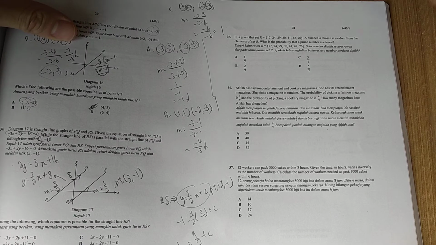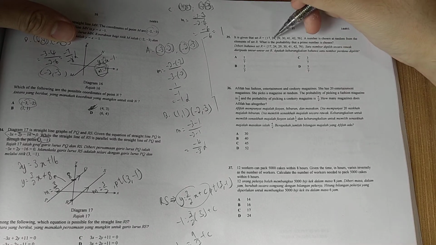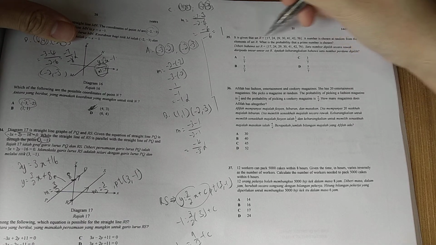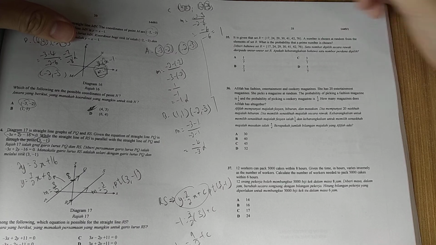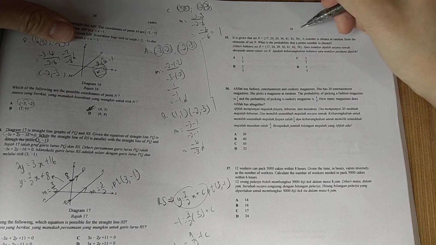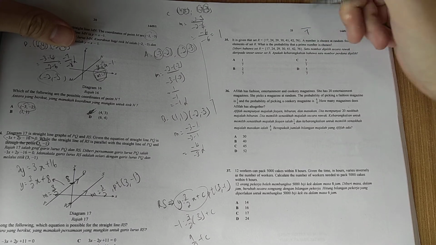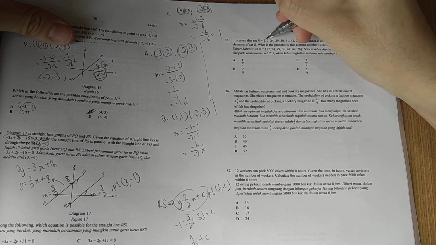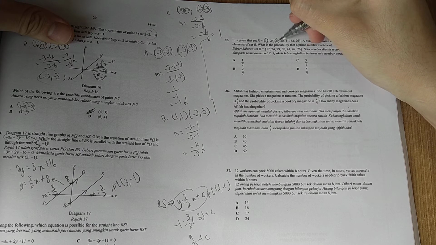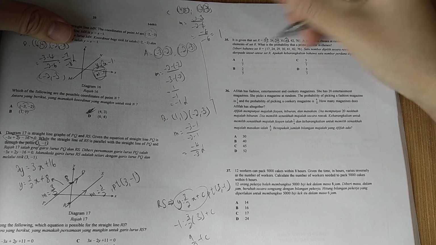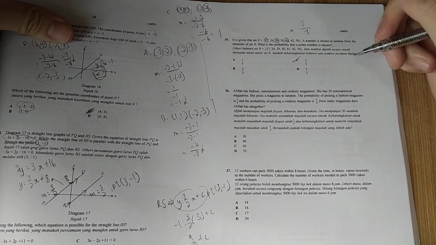Okay, let's move on to 35. It is given that set R is this, a number is chosen at random from set R. What is the probability that a prime number is chosen? So if you choose a number from set R, it should be over 1, 2, 3, 4, 5, 6. It should be over 7, right? And out of the 7, what is the probability of prime number? So you know 17 is prime number, 29 is prime number, 41 is prime number. So it will be 3 over 7. So the answer is C.